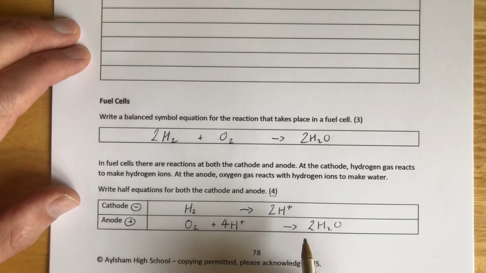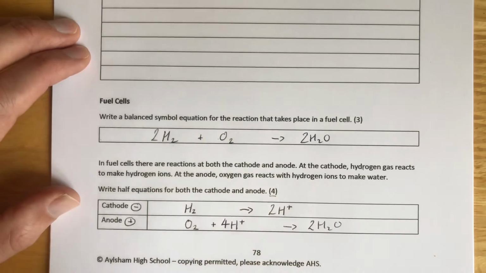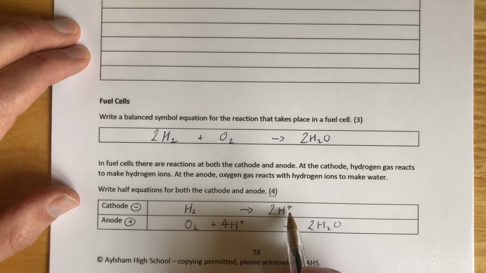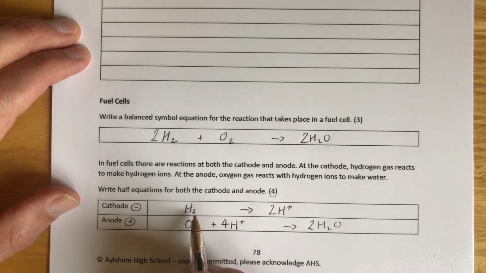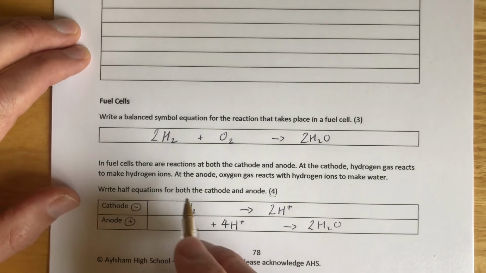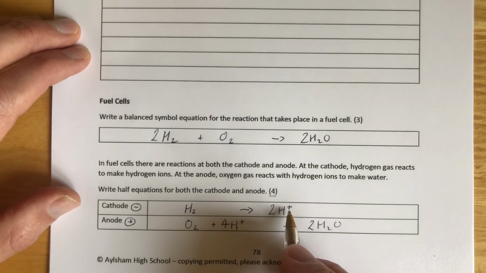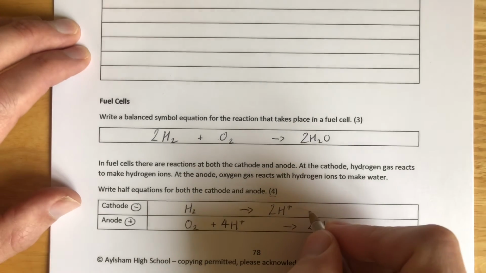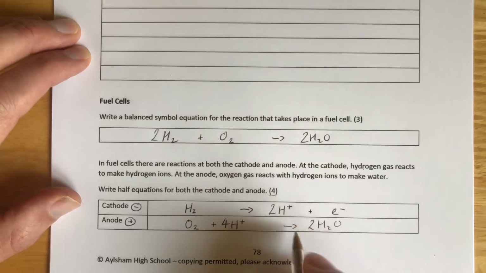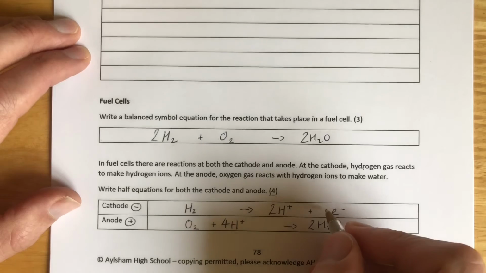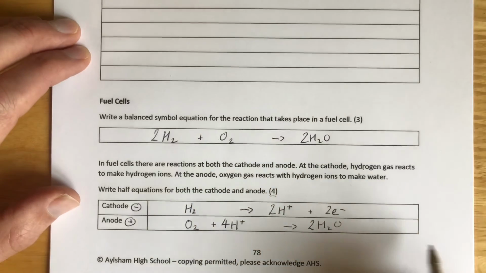Now, the currency in these electrolytic processes, these electrolysis processes, is electrons. So to go from neutral to positive over here, this is going to have to give off electrons. This was neutrally charged, so the number of protons and electrons here were balanced. Over here we've got positive hydrogen ions, so it's going to have to give off electrons to make that balance. Now it's 2 hydrogen ions, so it's going to have to give off 2 electrons.